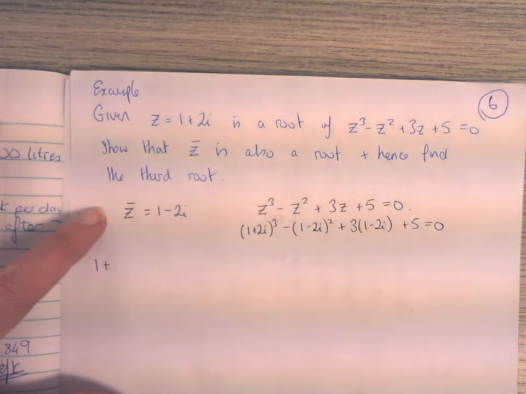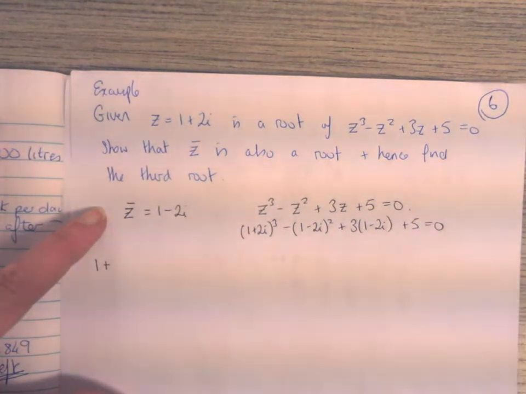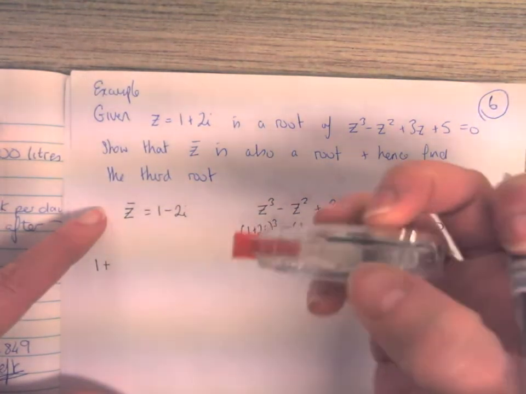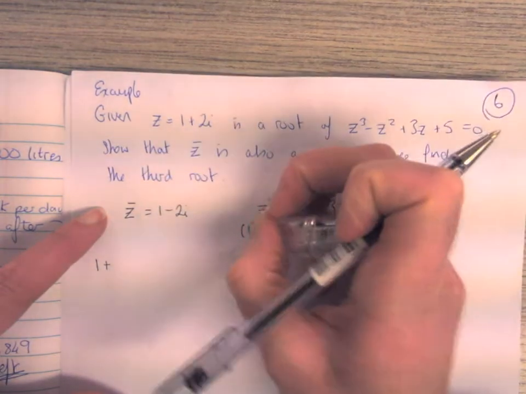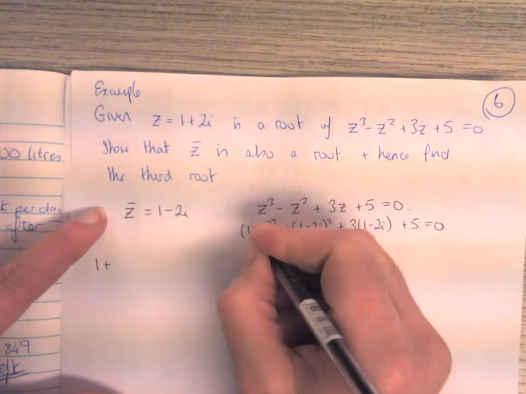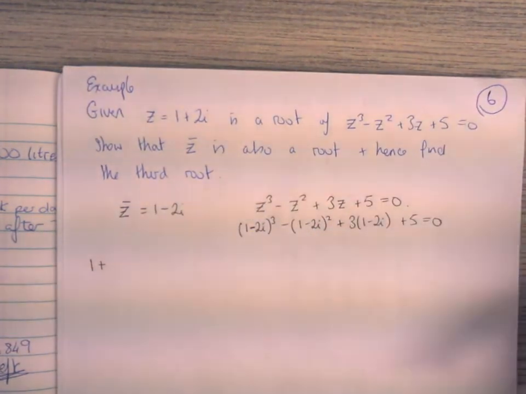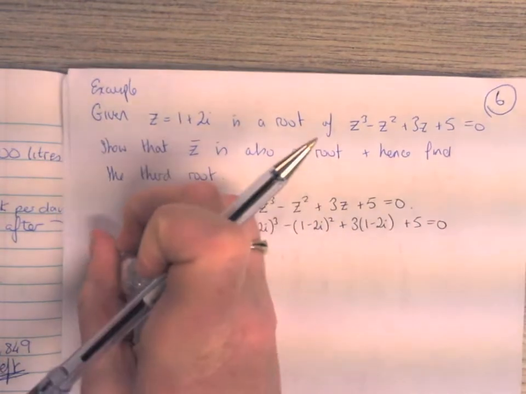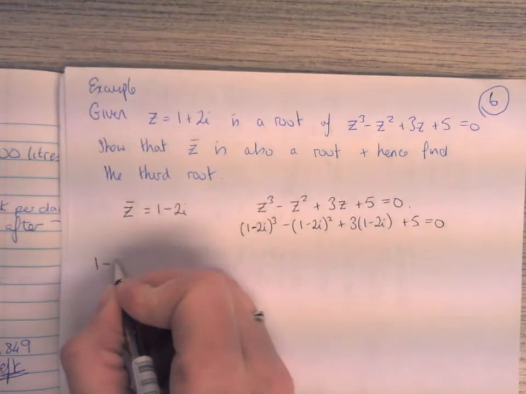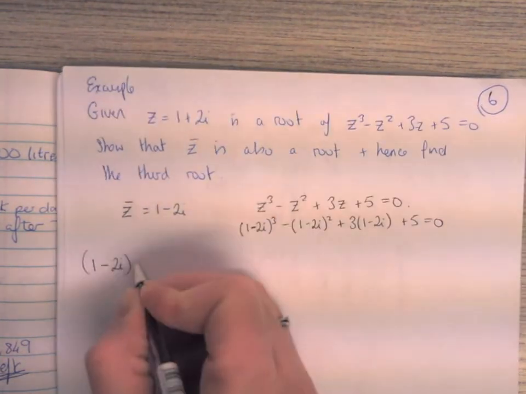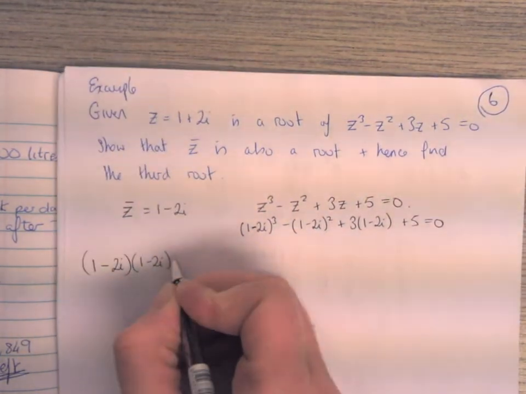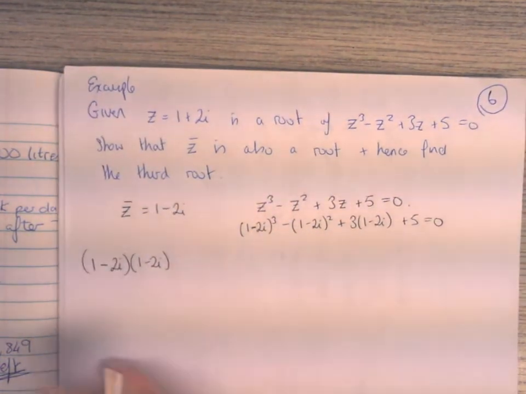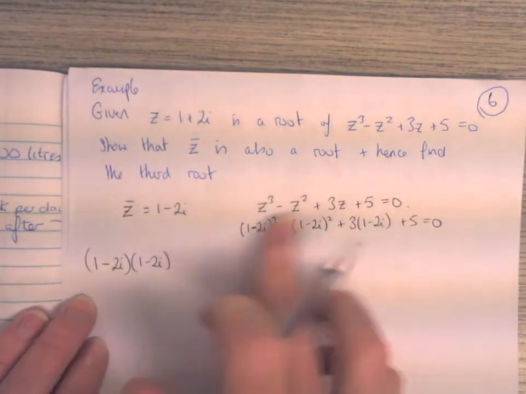I just interchanged them there. Sorry, that should be a minus. So we need 1 minus 2i squared, and we need 1 minus 2i cubed. Let's do 1 minus 2i squared first, and then we can multiply it again. So it'll cover here and here.